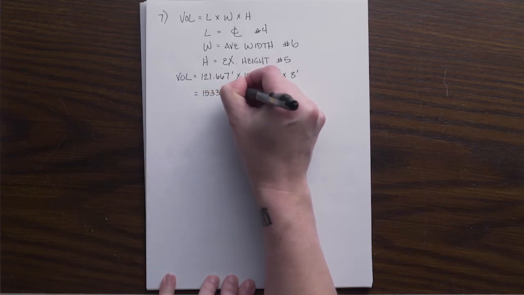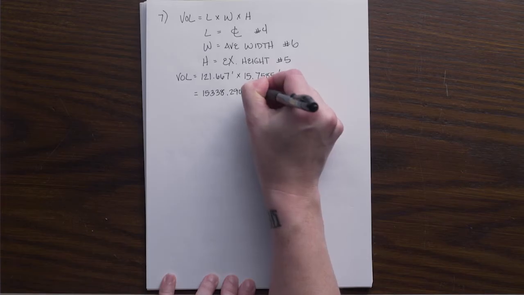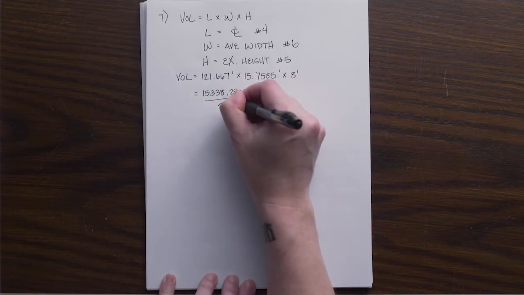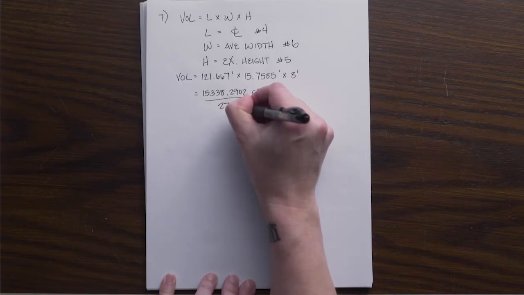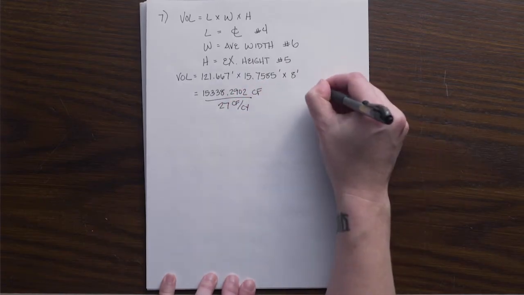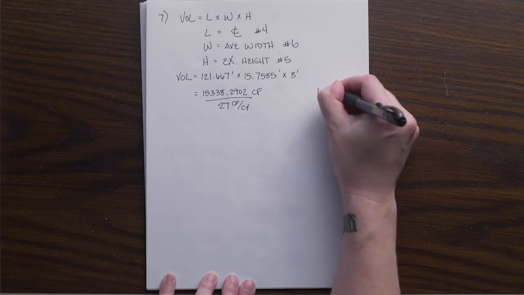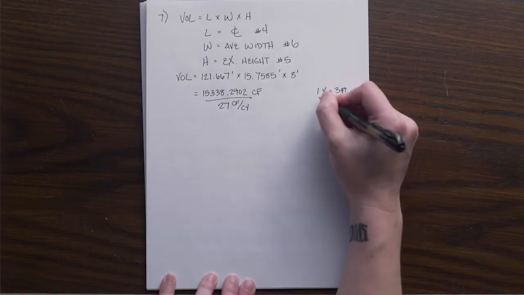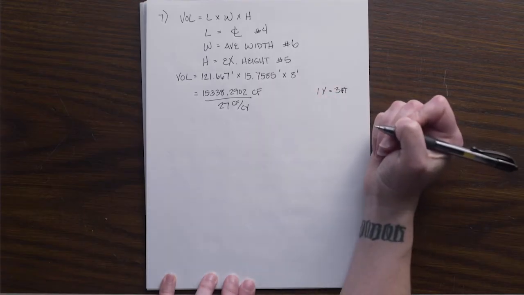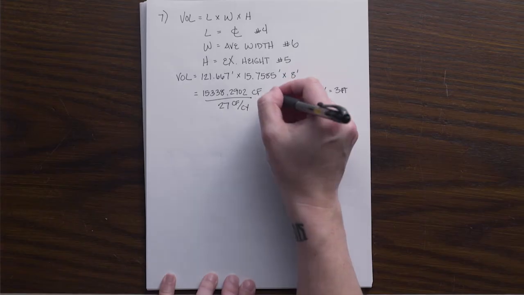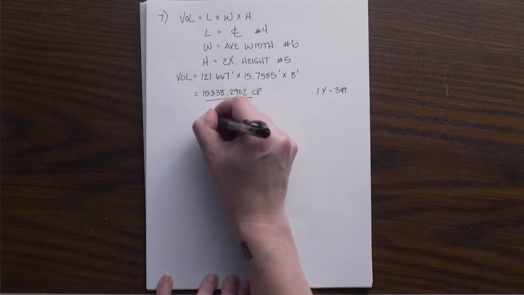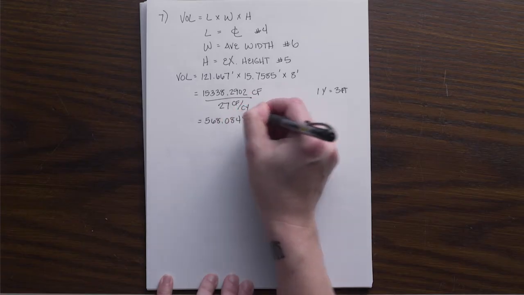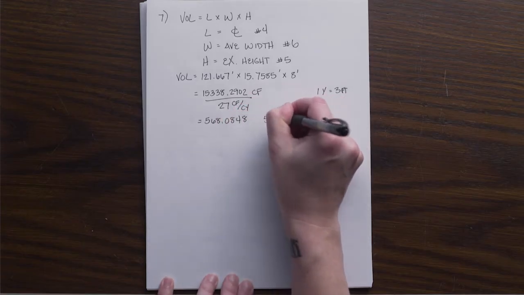15,338.2902 cubic feet. And we need to convert that to cubic yards by dividing by 27. Remember, 1 yard is 3 feet. So cubing feet, we have to cube the yards as well. So we have 27 cubic feet per cubic yard. Answer then is 568.0848. I've rounded to 568 cubic yards.